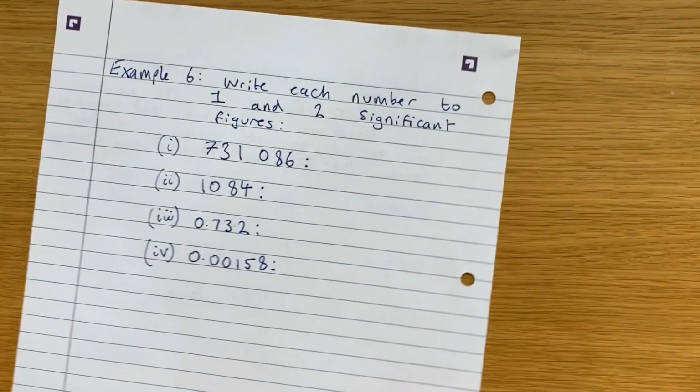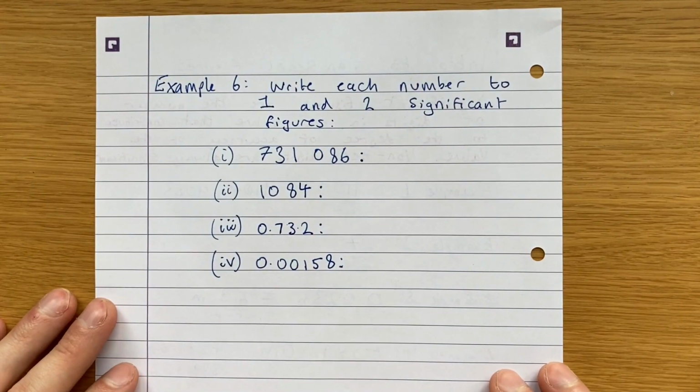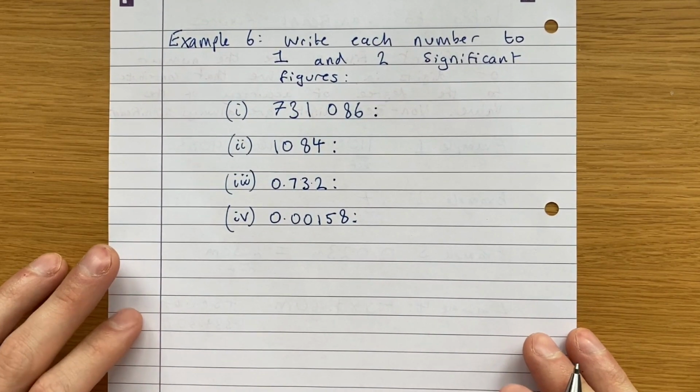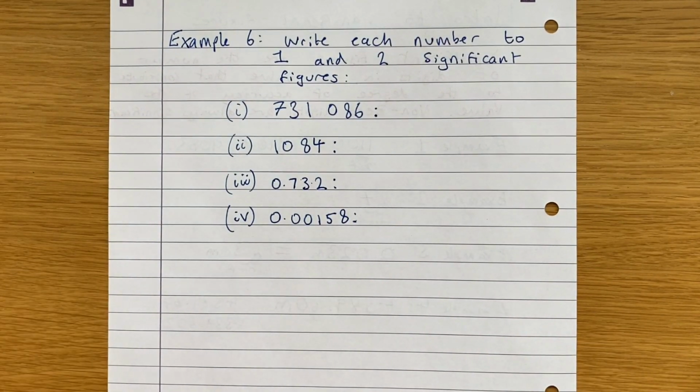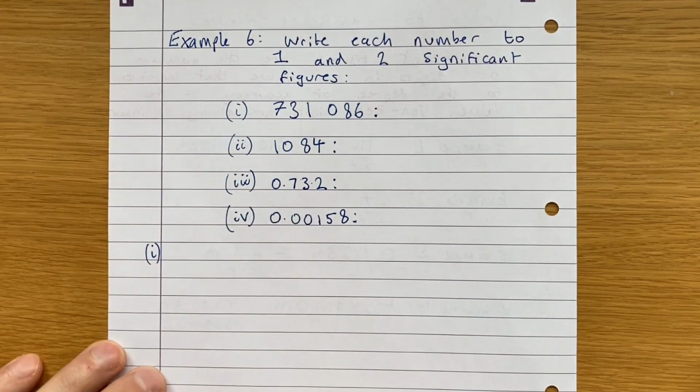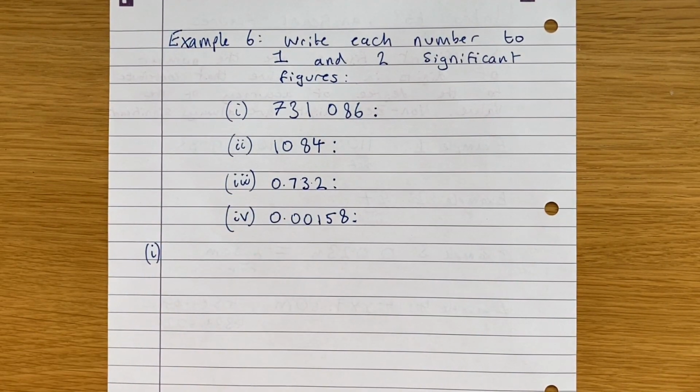So let's have a look at one last example. This is another way questions could be asked: write each number to 1 and 2 significant figures. Okay, well, let's look at part 1 first. 731,086. Well, to 1 significant figure, we have to rewrite this number correct to only 1 significant figure. Therefore, we have to write a number that only has 1 significant figure.